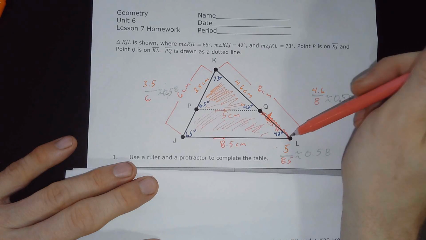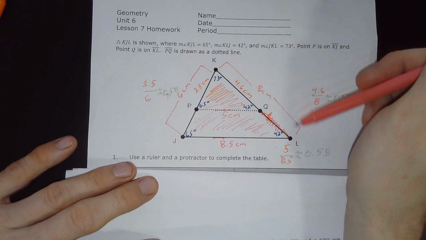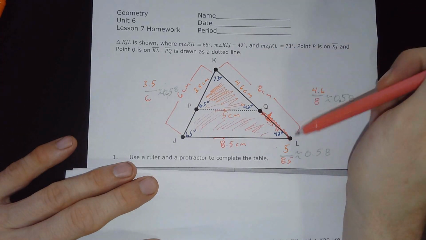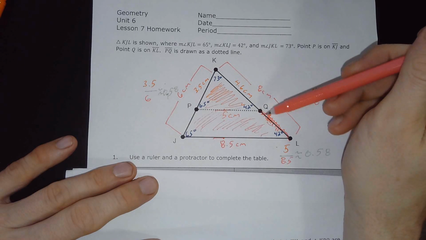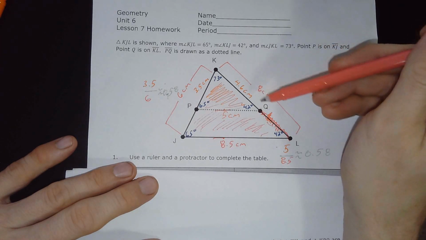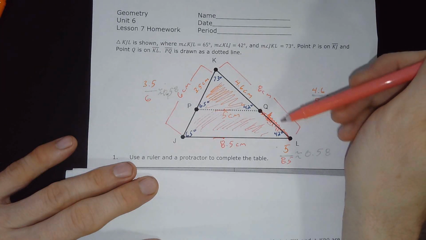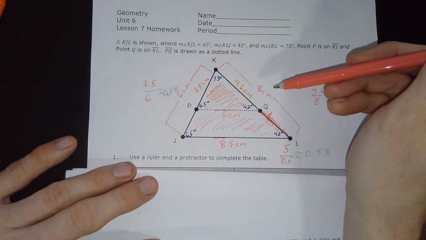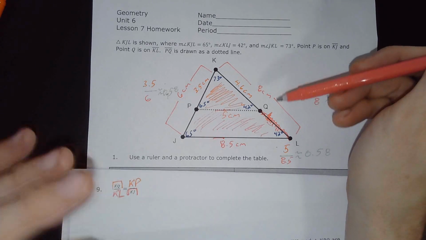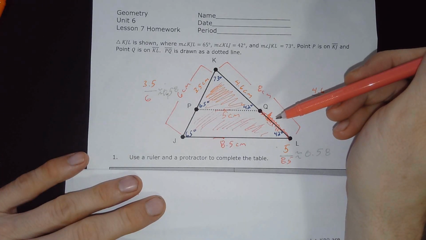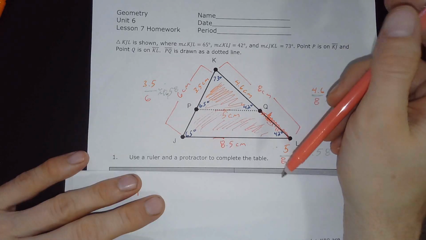They used the wrong line segment. Now, if they were to do this minus this divided by this, that would be fine, but it's super hard. No reason to do that. You're already given that statement.